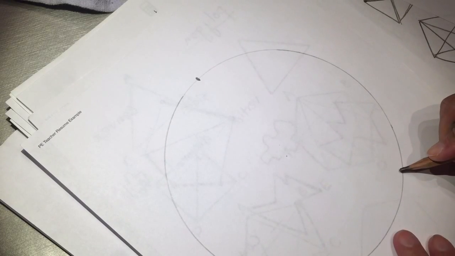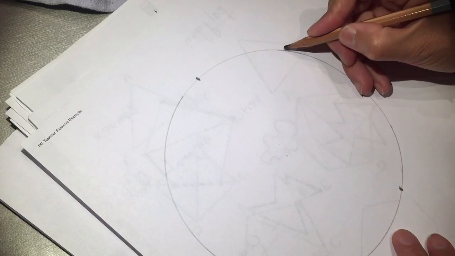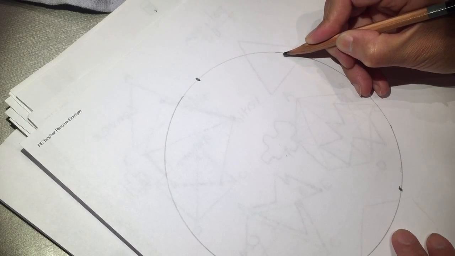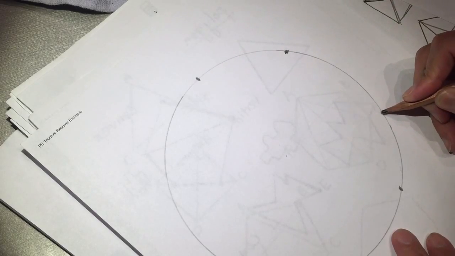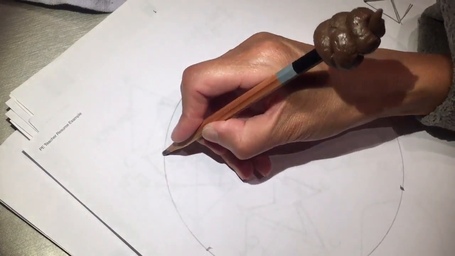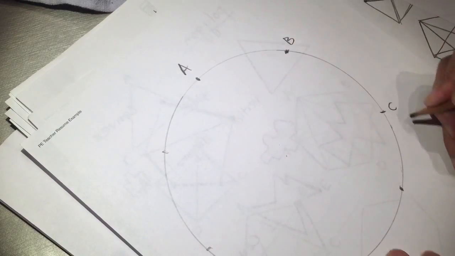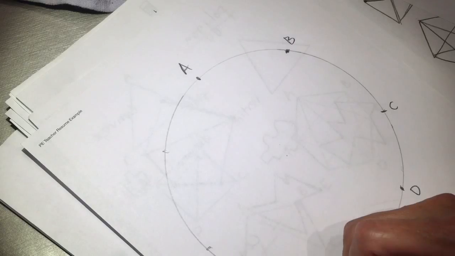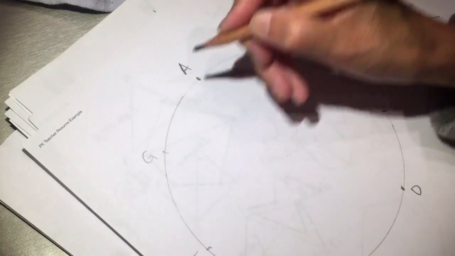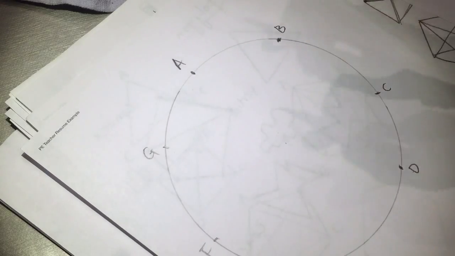1, 2, 3, 4, 5, 6, 7. A, B, C, D, E, F, G. 1, 2, 3, 4, 5, 6, 7.